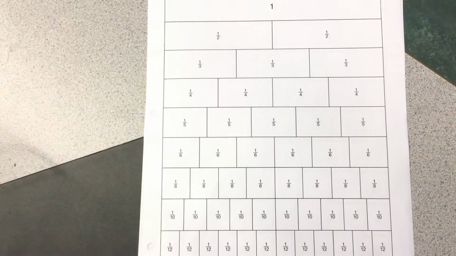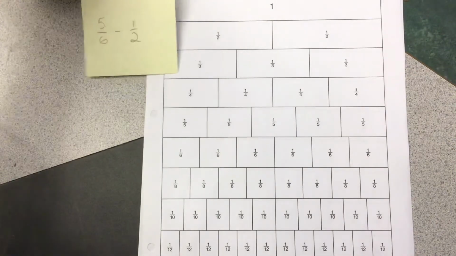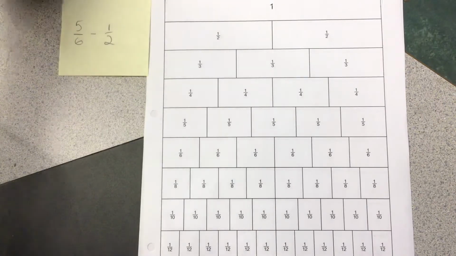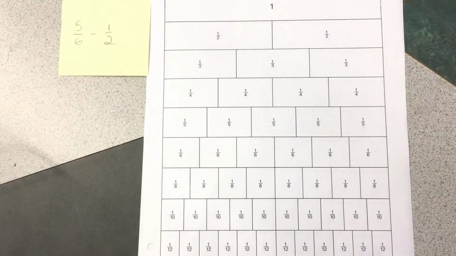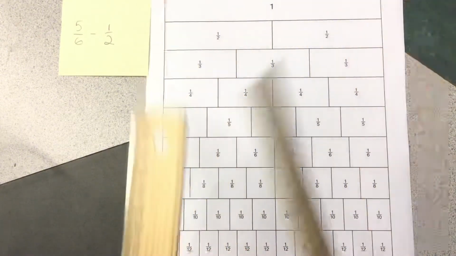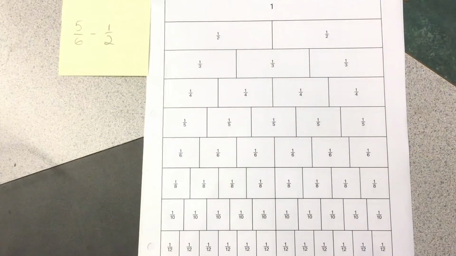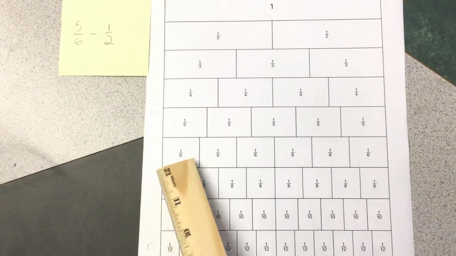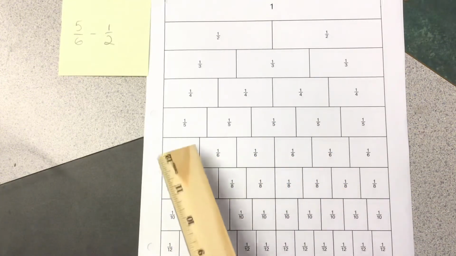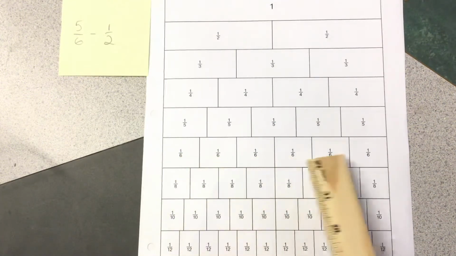Well, here is a first question, and what we can do is model this together. What is the difference between 5/6 and 1/2? What we're going to do is, you'll need two rulers, just like this. They've got to be straight edge. And we're going to find 5/6 first. So here are 6 right here, and we need 5 of them. 1, 2, 3, 4, 5.